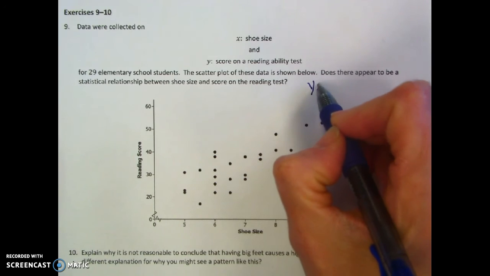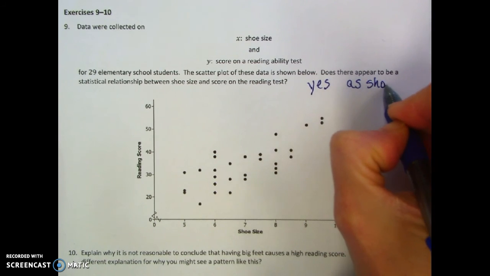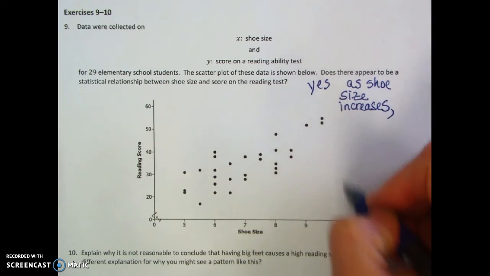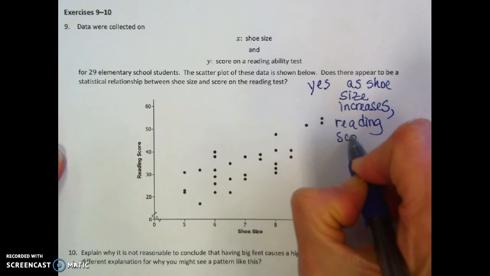So we're going to say, yes, there is a relationship. As shoe size increases, it looks like the reading score increases.